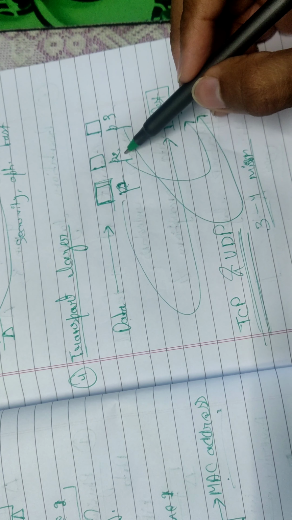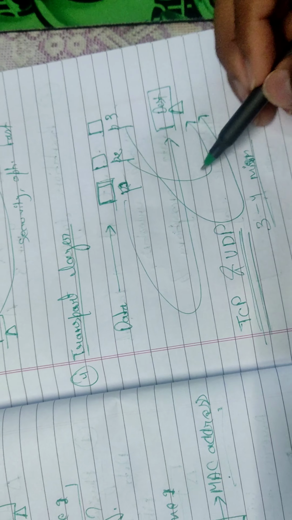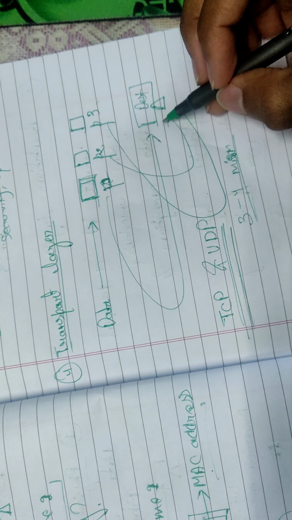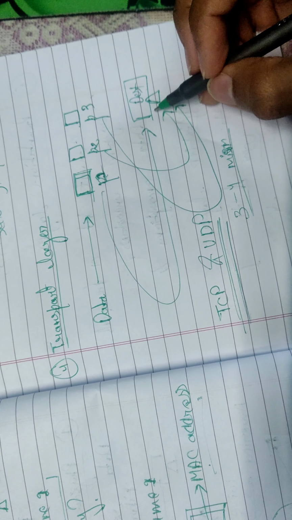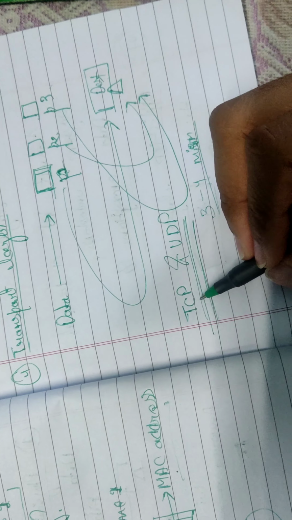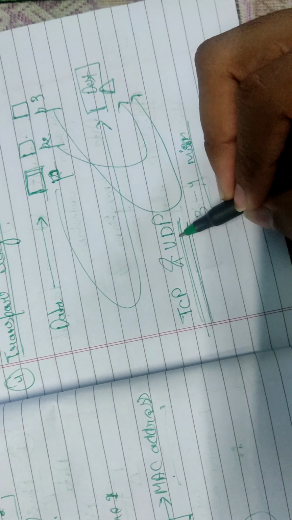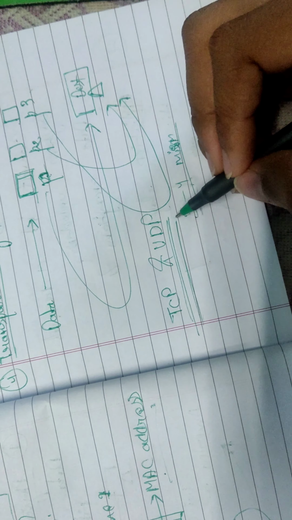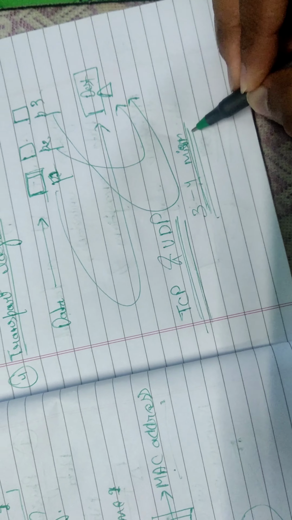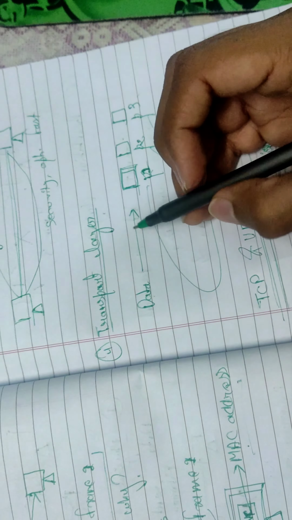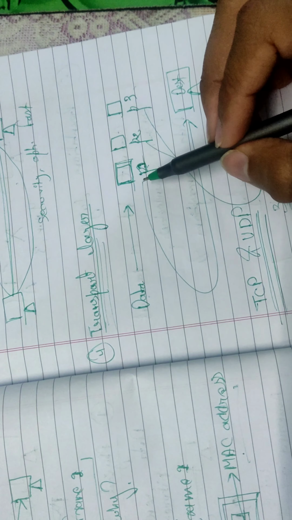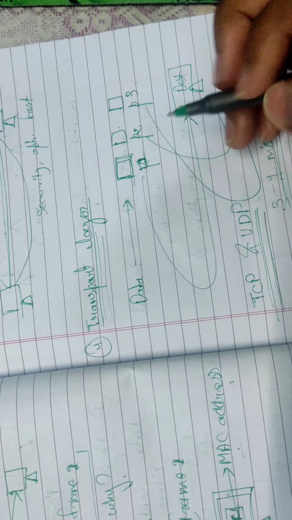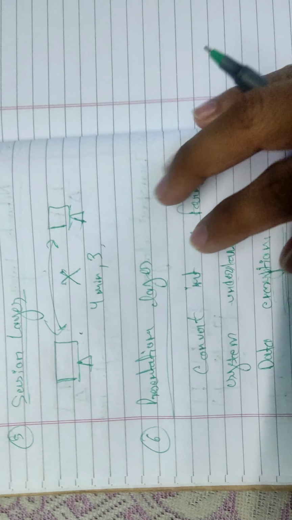These packets should be guaranteed delivery, and that delivery is managed by two protocols, TCP and UDP. I will explain this in another video of 3 to 4 minutes. So basically this is the main job of transport layer.